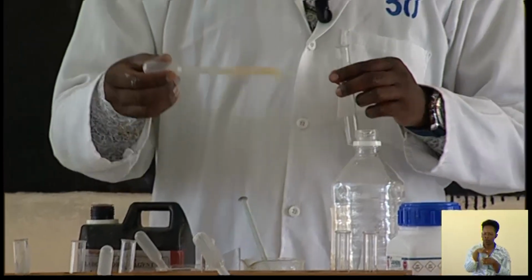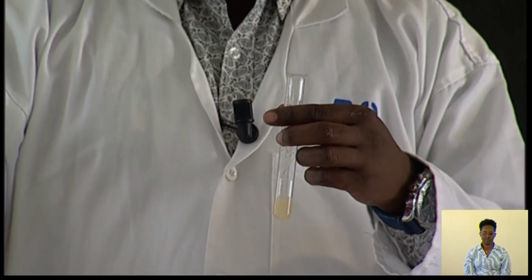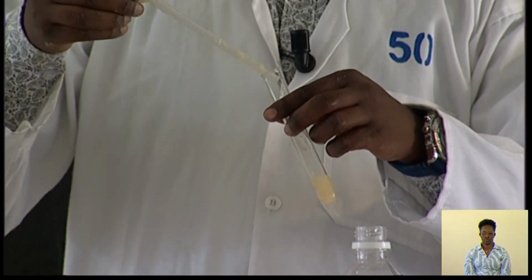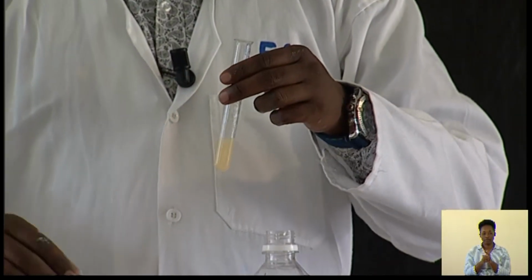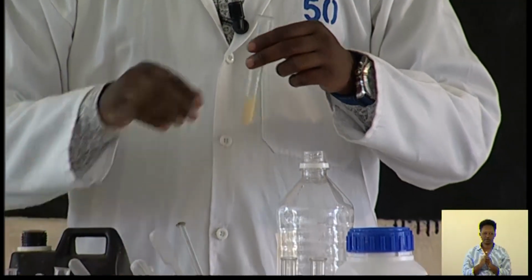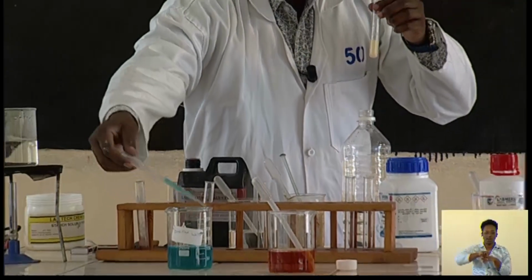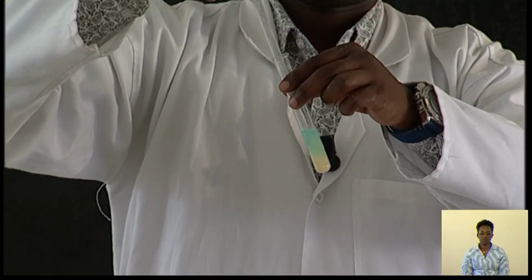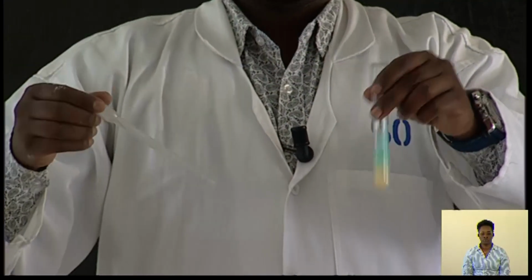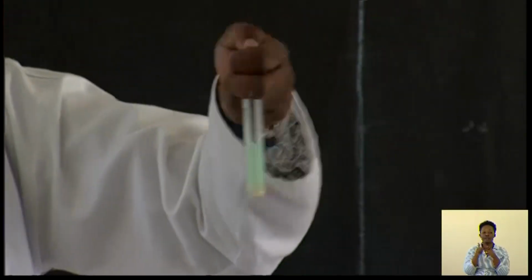I measure about 2 milliliters. I'm putting it in the sample. Then from there, you can see this is a sample of it. Then I have to add Benedict's solution. After adding Benedict's solution, you see the color of the Benedict's solution. You can see it is blue in color.